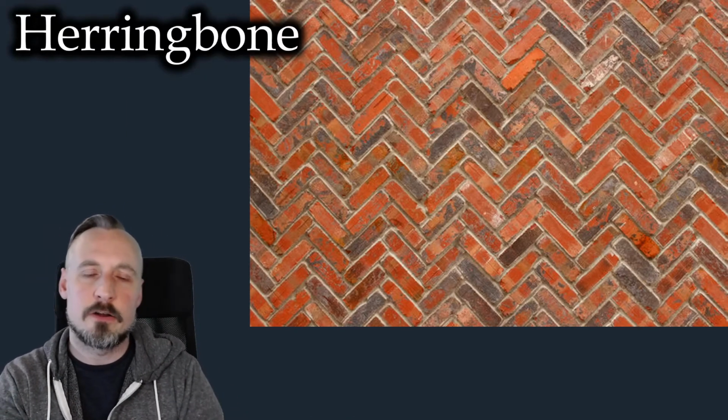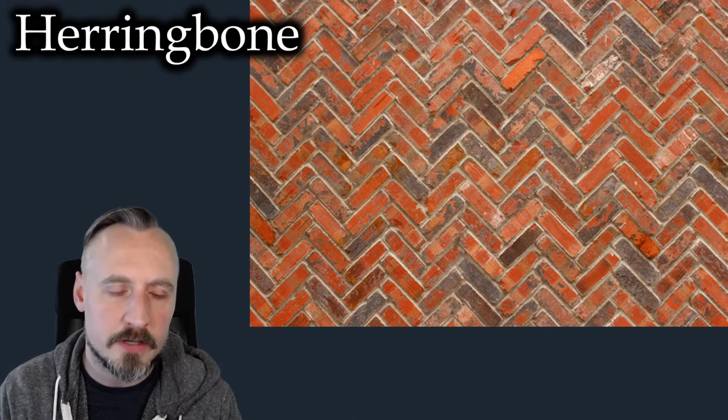Herringbone is probably a pattern that you know from fabric patterns. It could also be a brick pattern, and this is frequently a floor pattern or like a patio pattern for some reason.